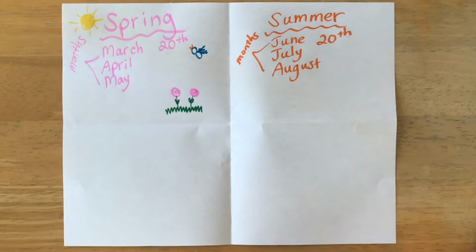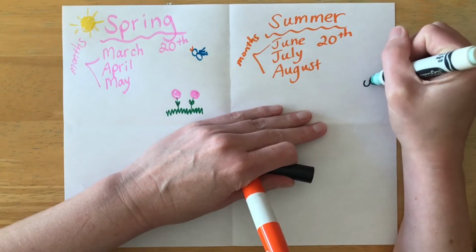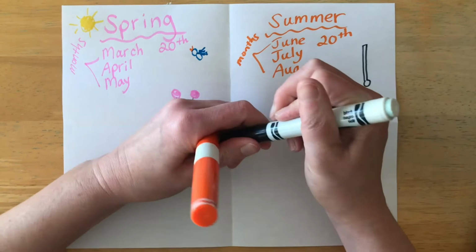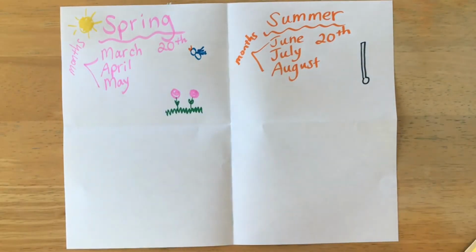For us here in the Central Valley, it gets so hot during the summer. I'm gonna do my best to draw a thermometer. That's a tool that helps us to measure the temperature. And temperatures in the summer here, it always gets over 100 degrees.